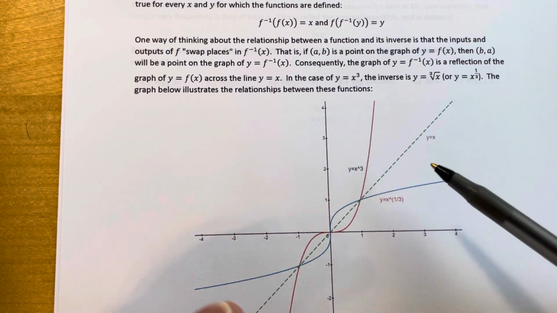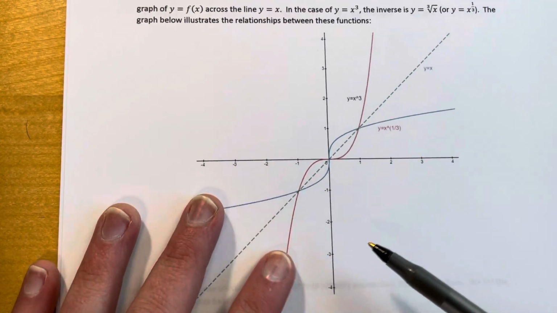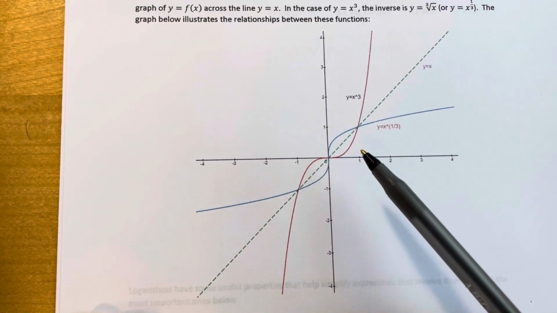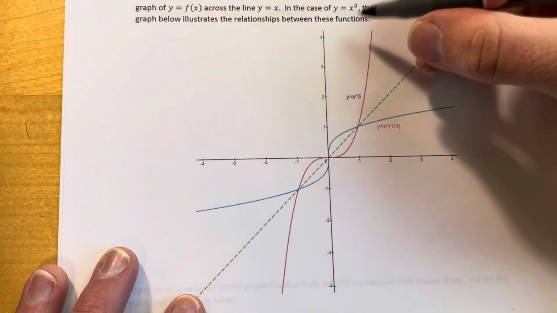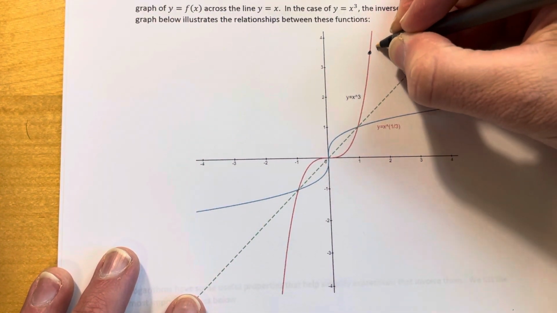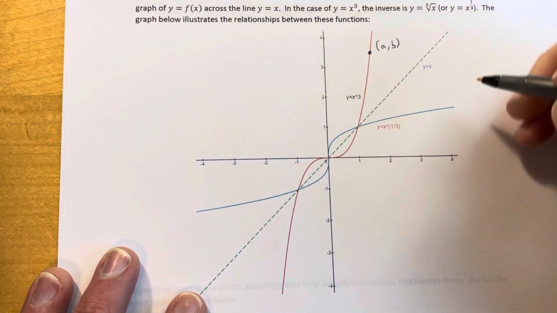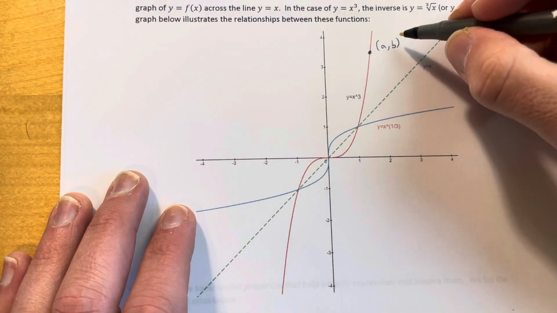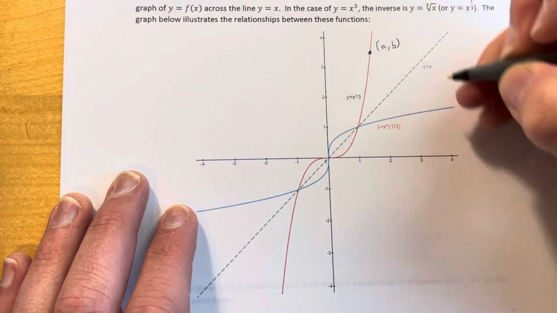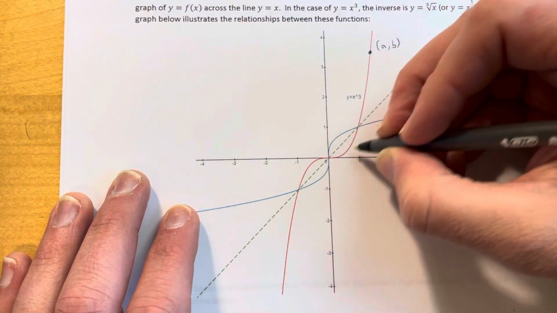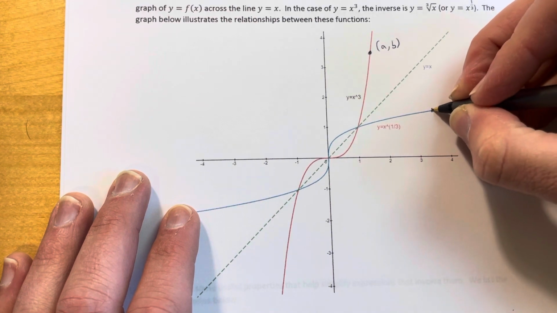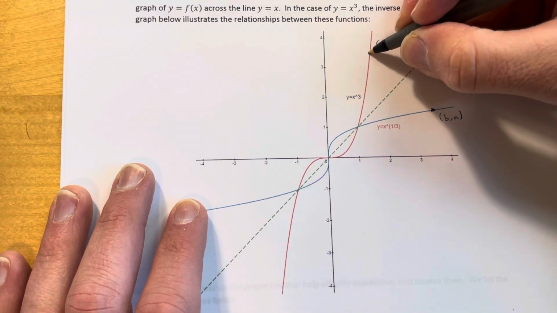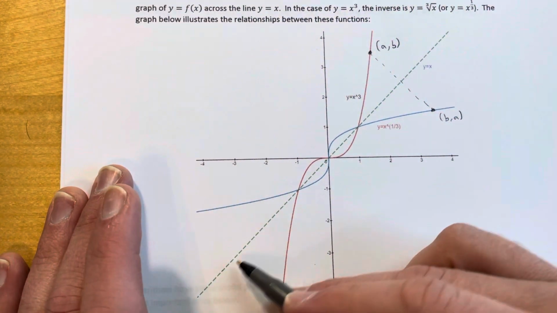One way of thinking about them graphically is if you have the graph of f of x. So down here we have the graph of y equals x cubed. Again, you can see it labeled here. For any point that appears on this graph, suppose this is the point (a, b) right here, then the inverse of this function, which is its own function, will have the same point but with the coordinates swapped. So instead of (a, b) being on the graph of that function, it's going to have (b, a).